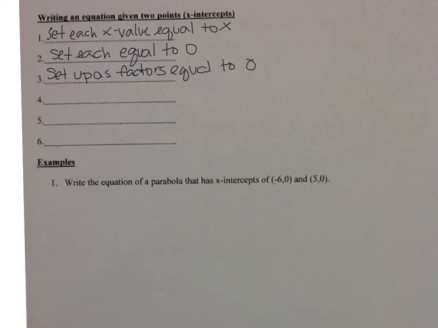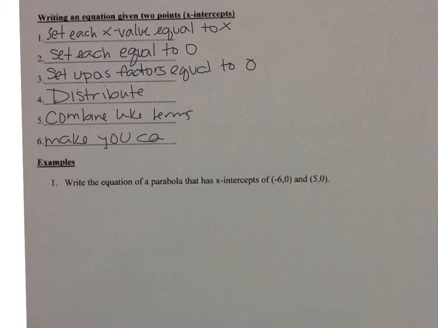And then you're going to distribute. And then you're going to combine like terms. And then make sure you can write it as concave up and concave down.